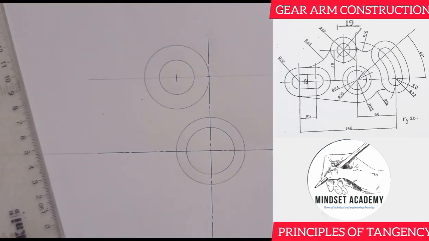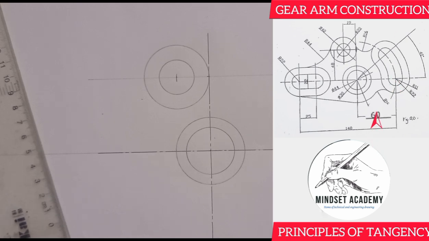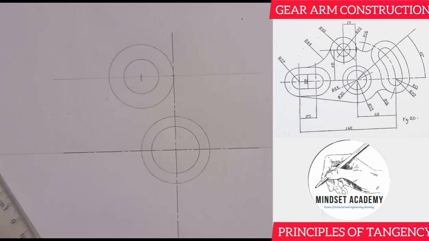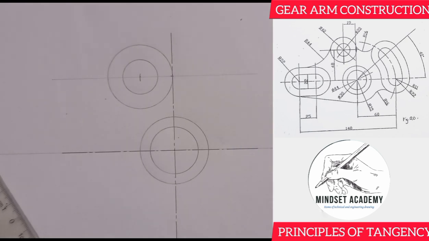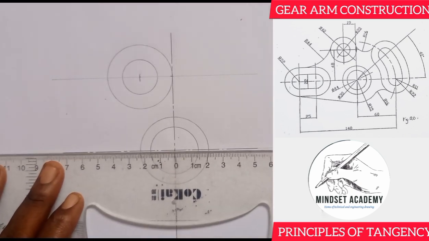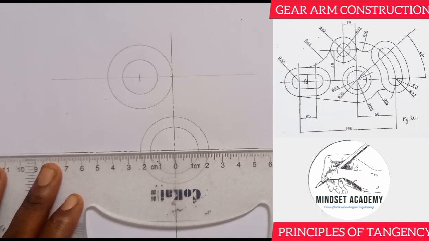Can you see that? So after we've done that, the next thing we'll be doing now will be to get the other center. That is this particular figure you see here, we want to get it. But first of all, from the center to that center, I am going to measure a radius of what? 60. So I'll take my meter rule and I'm going to measure 60 from this point. Let me take it to this side a little bit. Are we there? So I'm going to measure what? 60. So from 0 here, I'll measure 60.